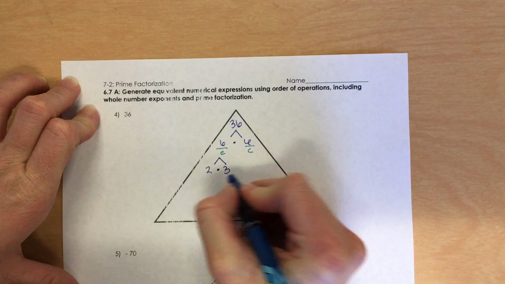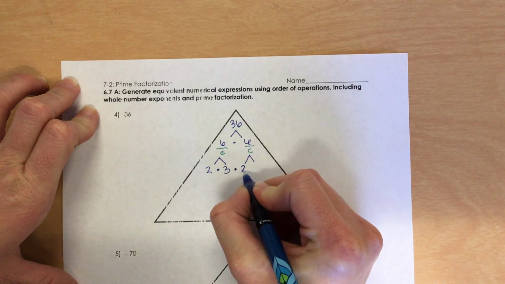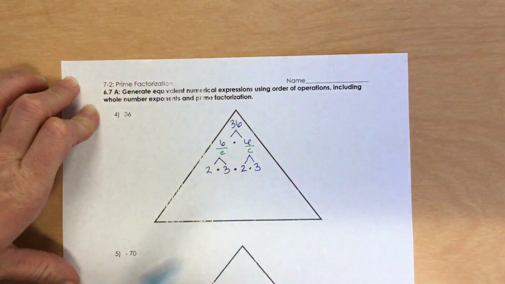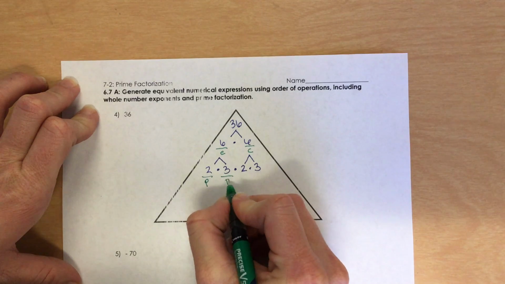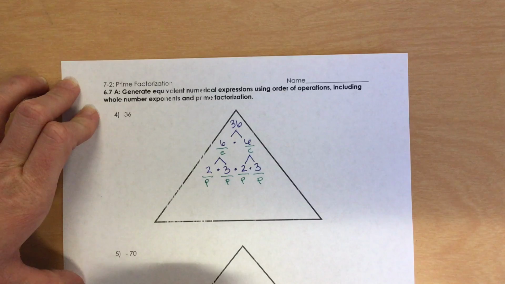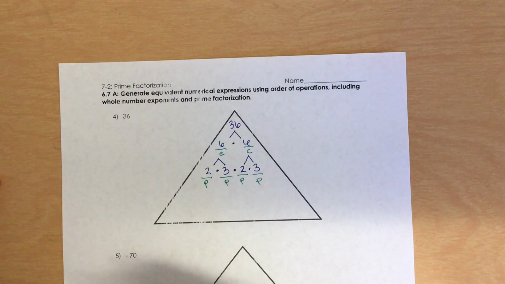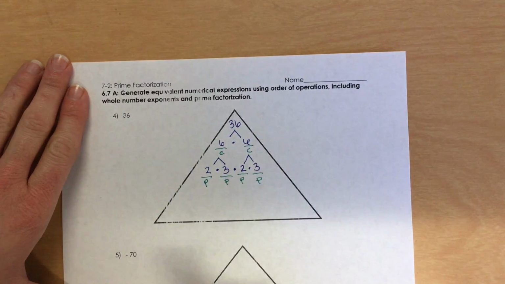2 times 3 will give me 6. I know 2 only has 2 factors, so it is prime. 3 is also a prime. I have all prime numbers. So are we done? We are. I have all prime numbers, so our prime factorization is complete.